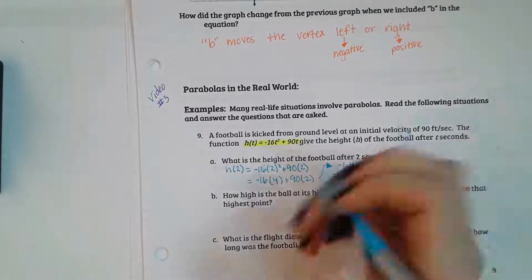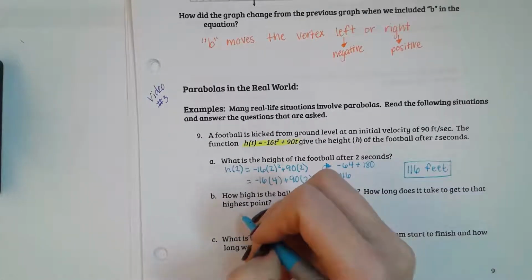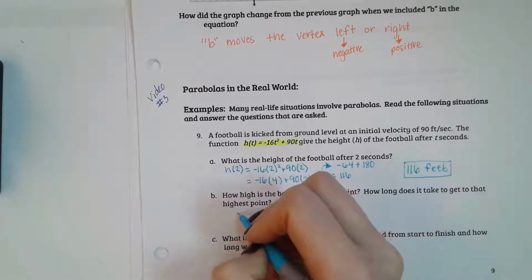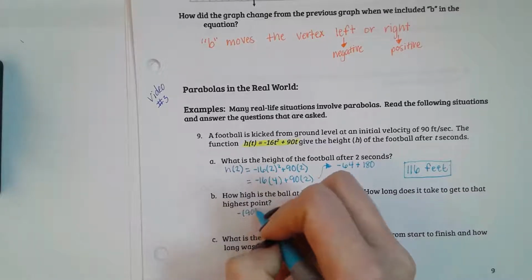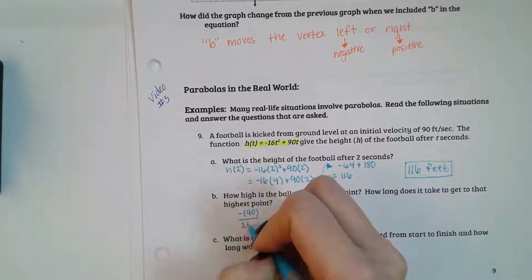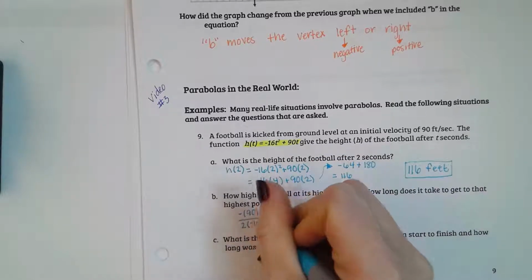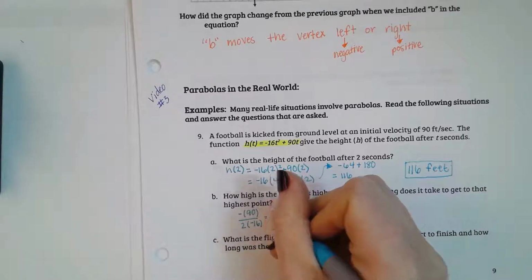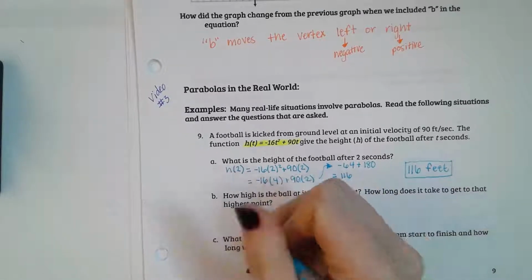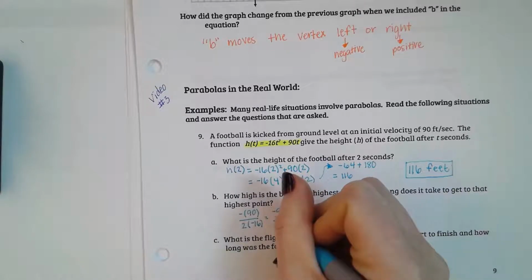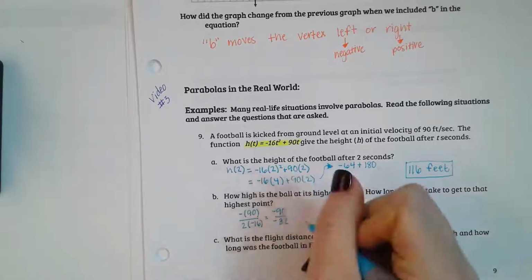That's negative b, and in this case b is 90. So negative 90 over 2 times a, which in this case is negative 16, so negative 90 over negative 32.